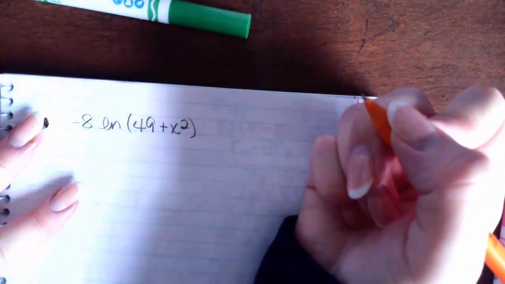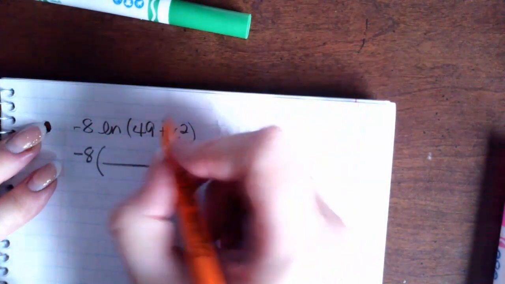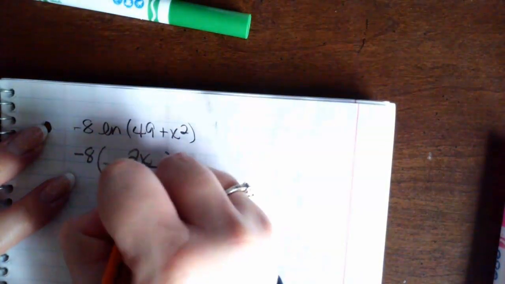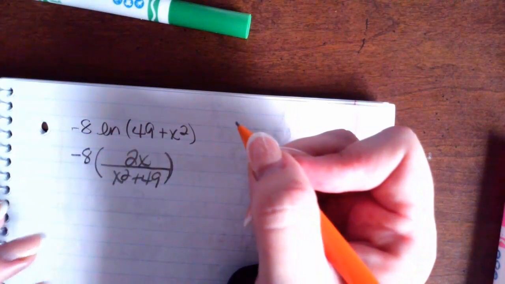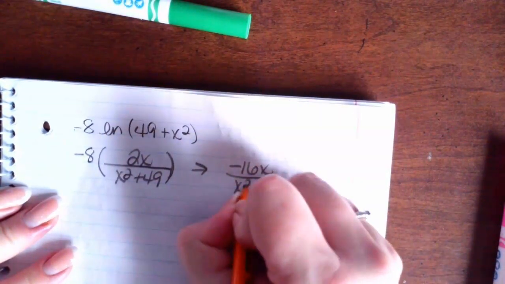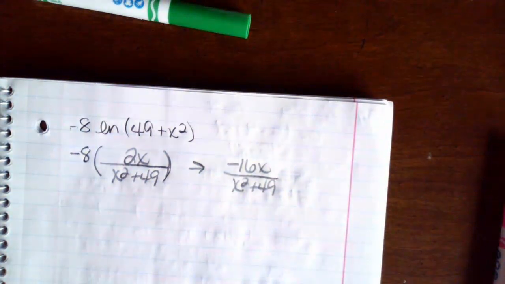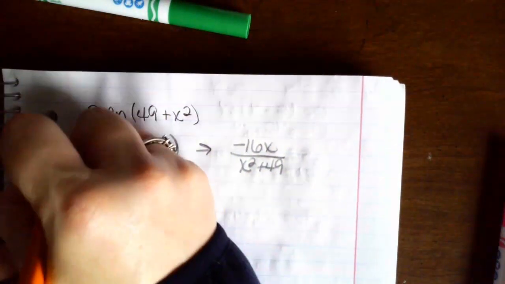All right, we have a -8 natural log of 49 plus x squared. So -8 is going to come along for the ride. And the derivative of a natural log is the derivative of the argument over the argument itself. So that's a 2x over the argument, which in descending order is x squared plus 49. So that's my first derivative. I'm going to clean that up just a tiny bit and make that into a -16x over x squared plus 49. Okay. So this is my first derivative.